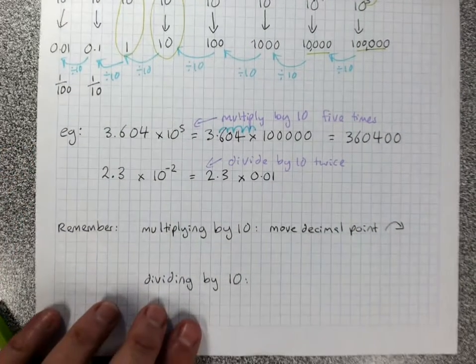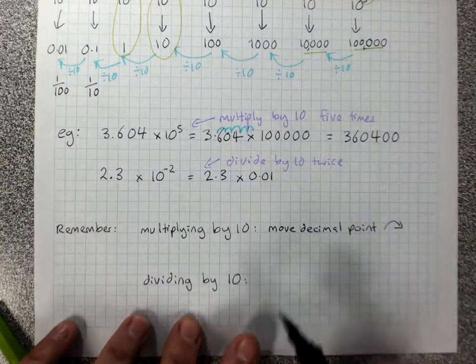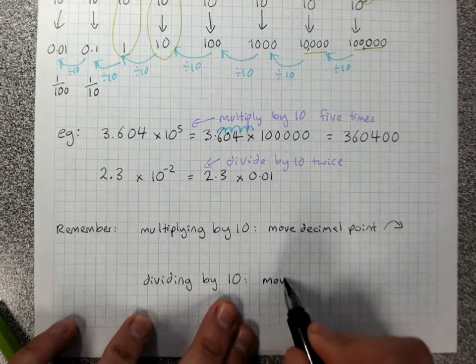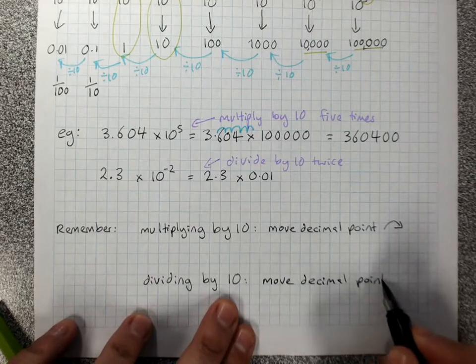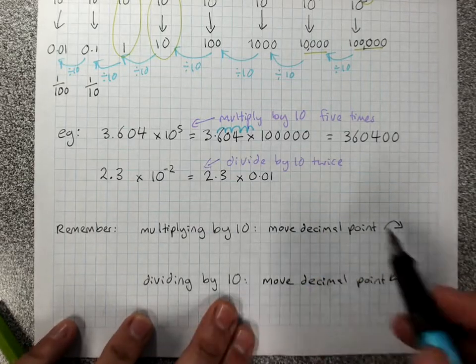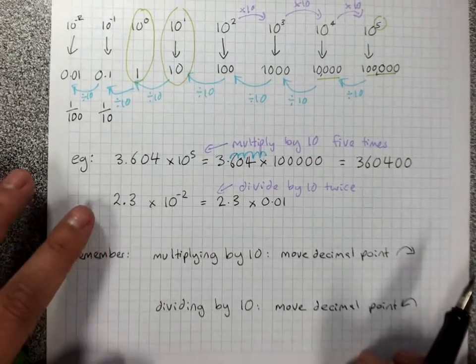And when we're dividing by 10, we move our decimal point one spot to the left. Now, if you don't remember why this works, check in with your teacher.